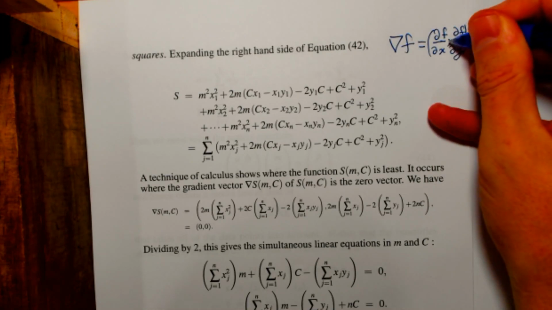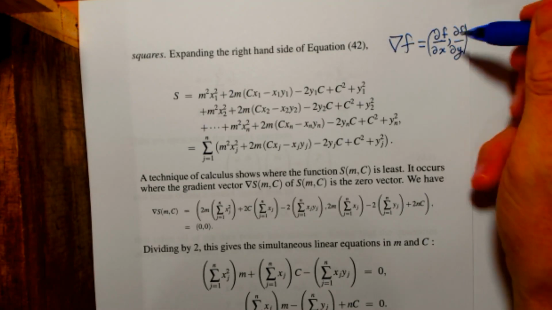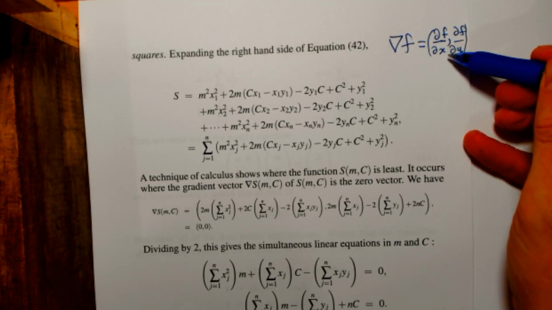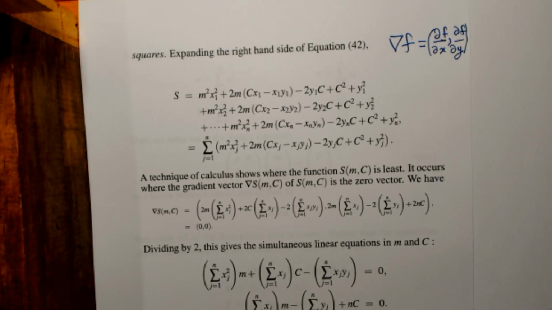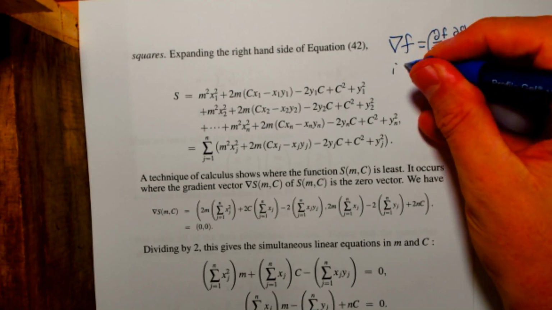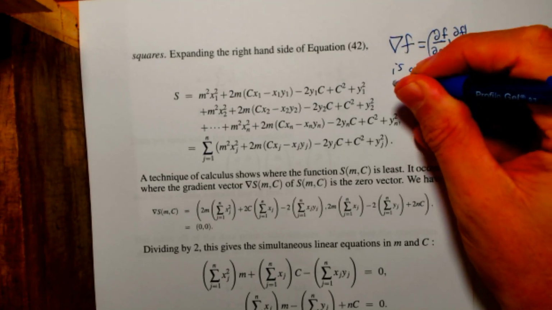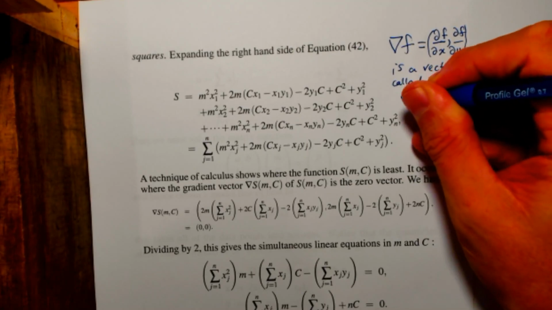So you need to know calculus to be able to calculate these. But this is a derivative in the direction of a particular variable, or parallel to the x-axis, or the y-axis. And it's a vector, called the gradient vector.